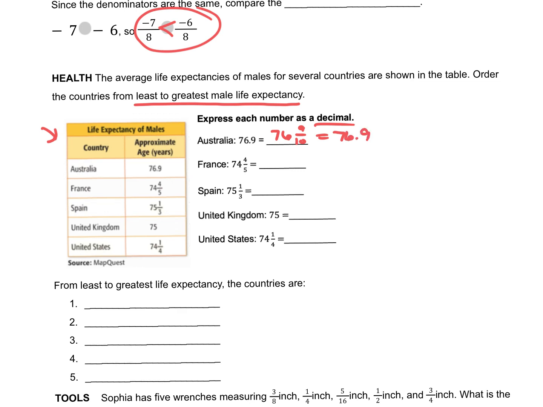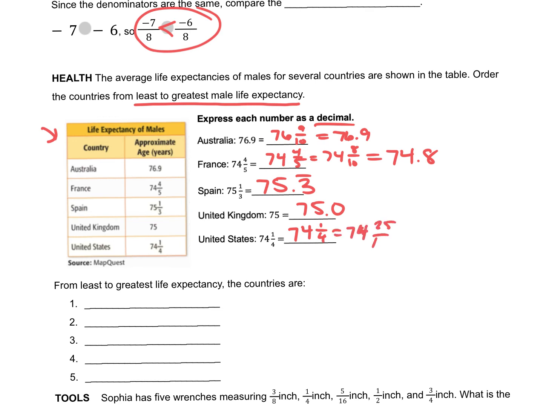So 74 4/5, I know that is the same as 74, and if you multiply that by 2, right, to make it out of tenths, 8/10. So then I can just write what I read. 75 1/3, I know 1/3 is that repeating decimal of 3/10 repeating. 75 is just 75. You could throw a 0 on the end after the decimal. And then 74 1/4. Again, I know it's 74 1/4, which is the same as 74 25/100, which I read as 74 25/100.